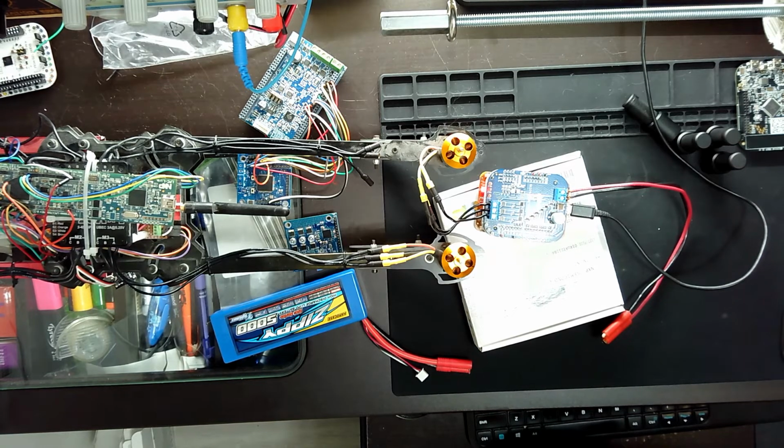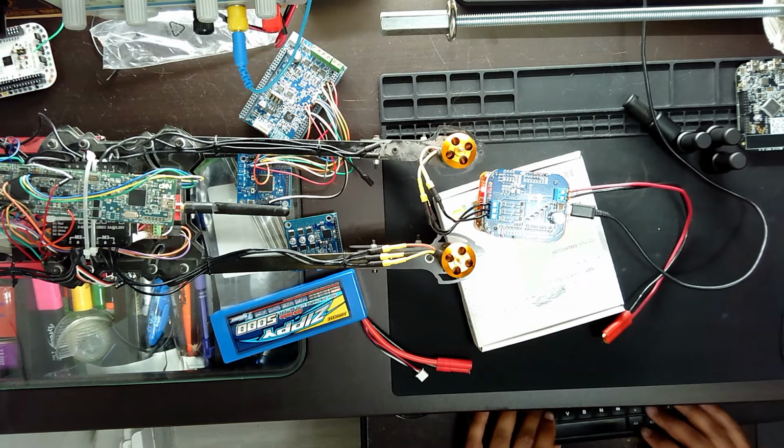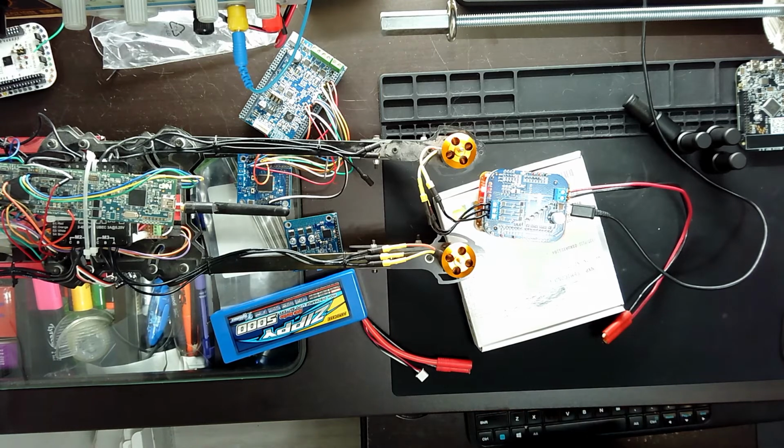Might be similar to this. Yeah, mine is similar to this.